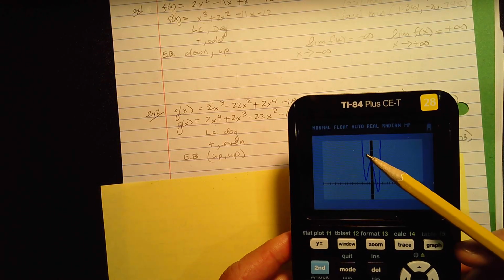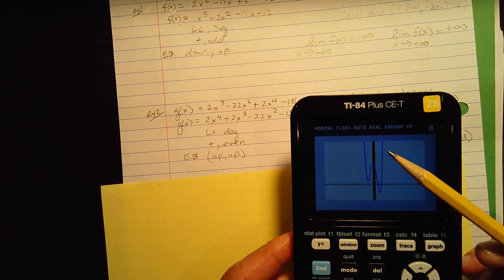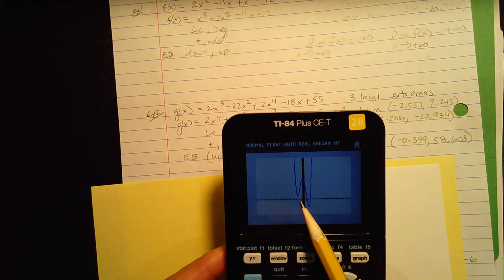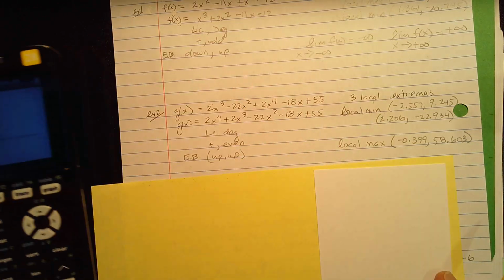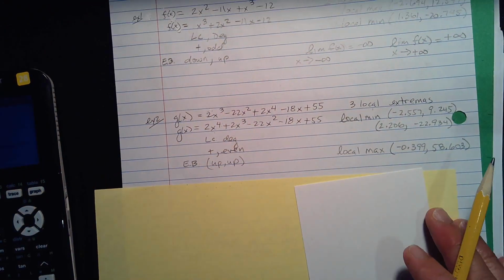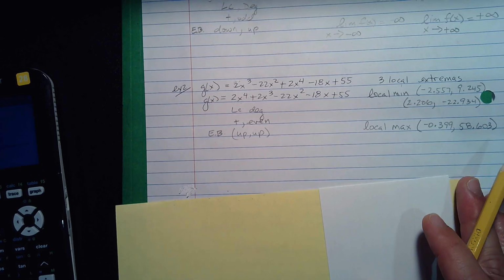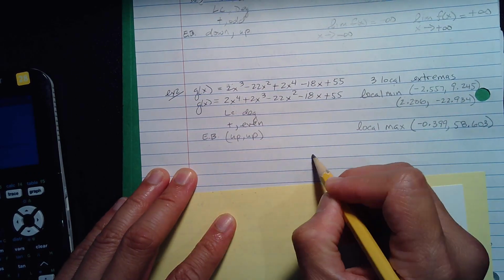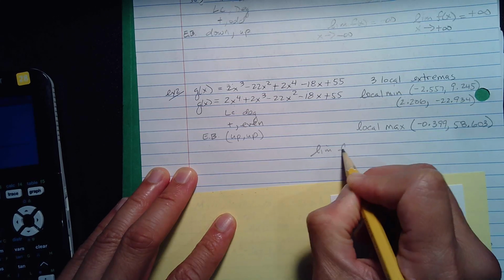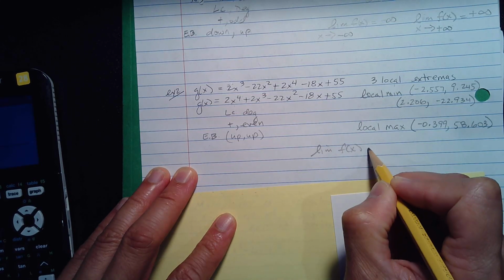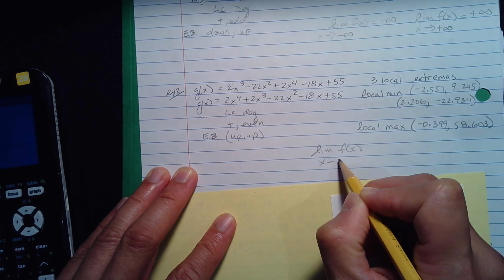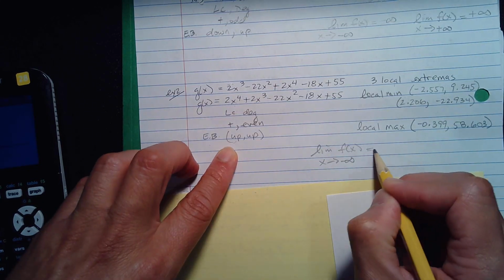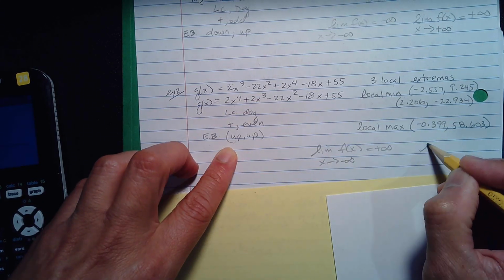Okay, so again, there are 3 local extremas. Look at the end behavior. Up, left end, up, right end. And again, we can figure that out by hitting second trace. So to state this in limit notation, this is the limit of f of x as x approaches negative infinity. Left end is up, so that's positive infinity.